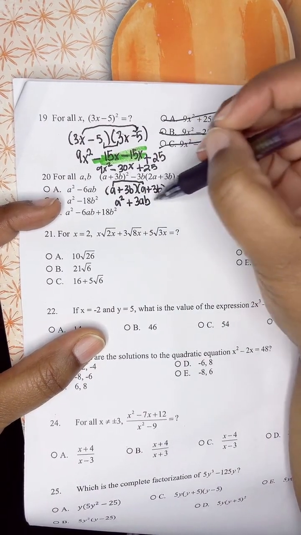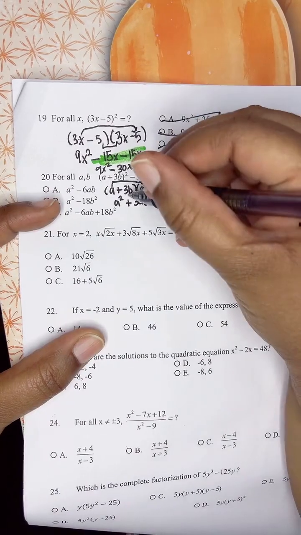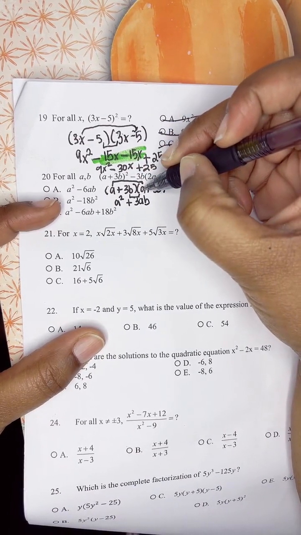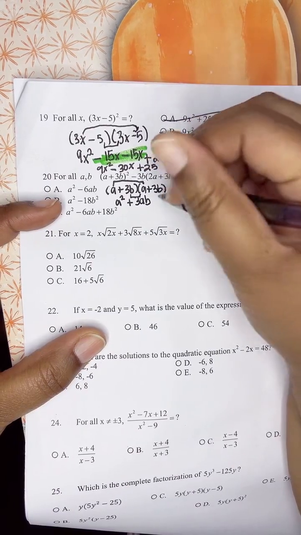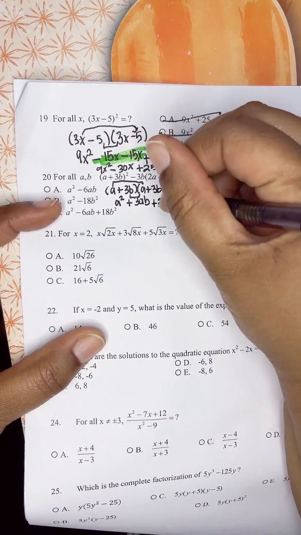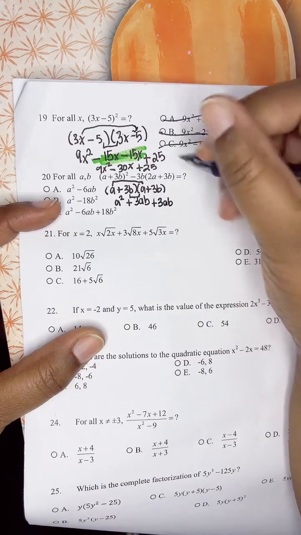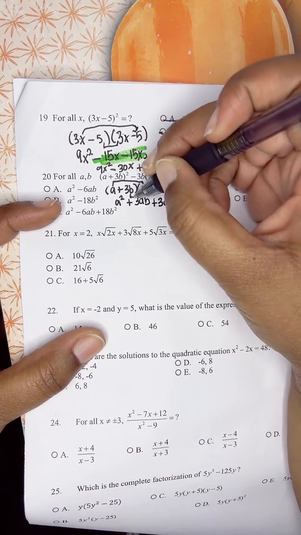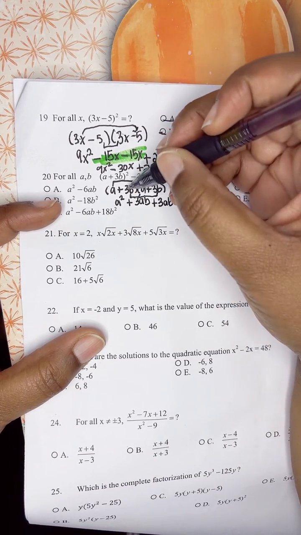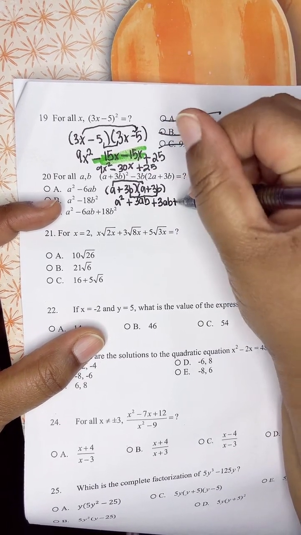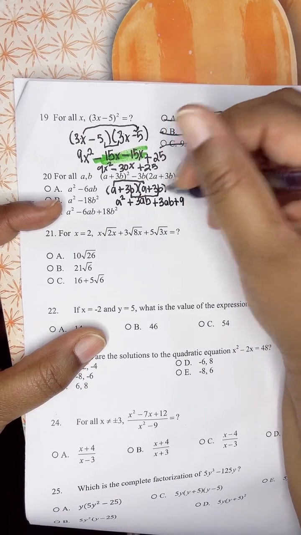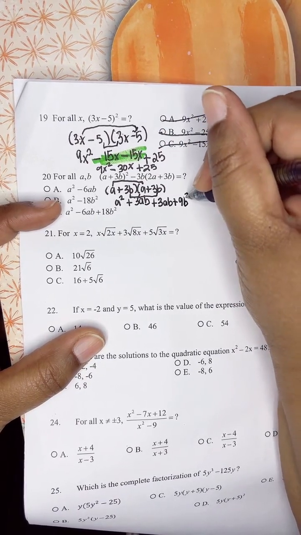Because it always goes in alphabetical order, okay? Then when we go here, 3b times a, we get 3ab. And then 3b times 3b, so I'm looking here and here, 3b times 3b gives me, well, 3 times 3 gives me the 9, and then b times b gets me b to the second power.